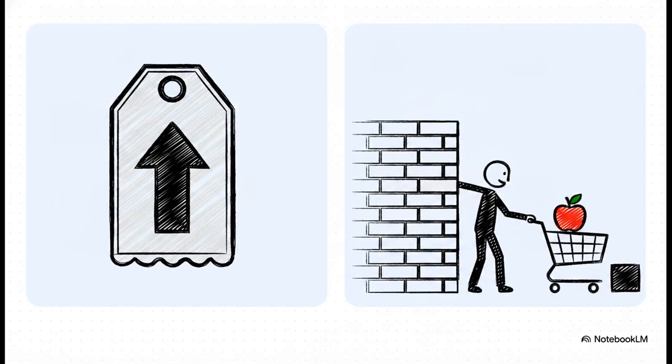Let's be super clear on the cause and effect here. When that price tag goes up, the quantity demanded contracts. It's like hitting a brick wall. The consumer's underlying desire hasn't changed at all. They still like the product just as much as they did yesterday. But that higher price tag is simply restricting how much they can afford, or maybe just how much they're willing to buy. It's a price barrier, not a loss of interest.